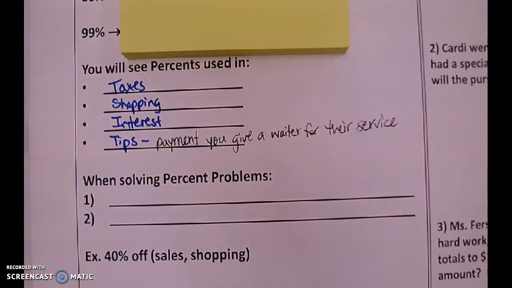For those of you who don't know what a tip is, when you go out to eat at a nice fancy restaurant that you sit down in, you'll leave a tip with the waiter or the waitress. And a tip is basically a payment that you give a waiter for their service, in addition to however much it costs for the food. Normally, there's a percentage that you are expected to tip, and that normally ranges between 10 and 15%. So we're going to deal with some problems like that today.